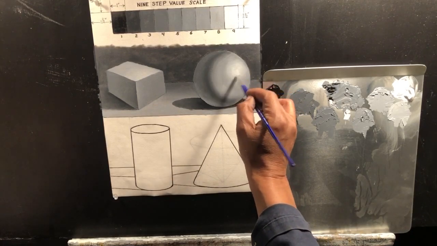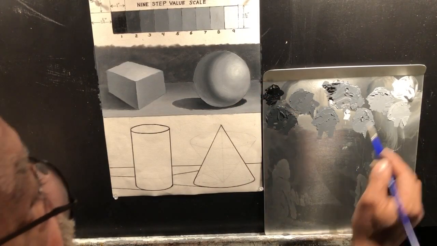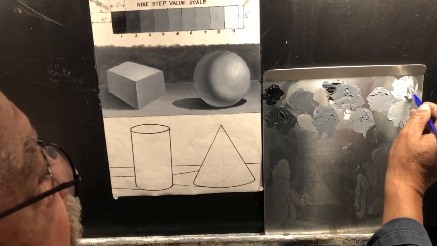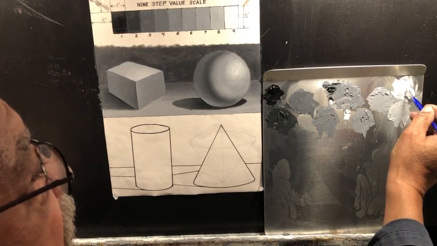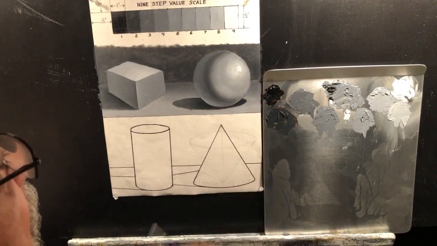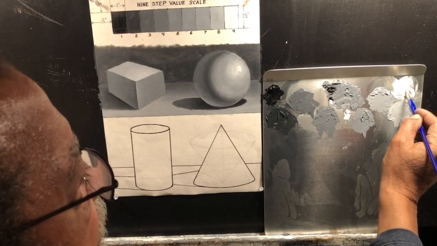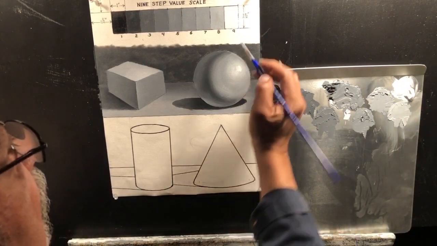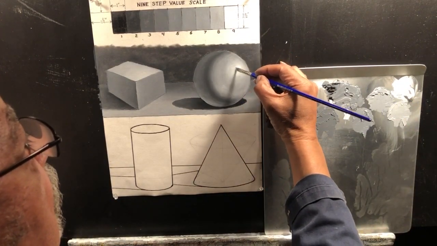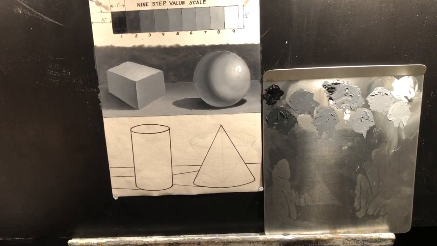So this is going to be kind of a halo effect around the highlight. Like I said, once it dries, now initially what we're going to do right now is put a little kind of a spectral highlight. Something like that.